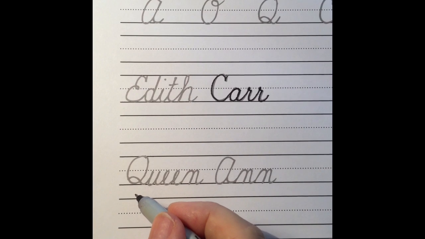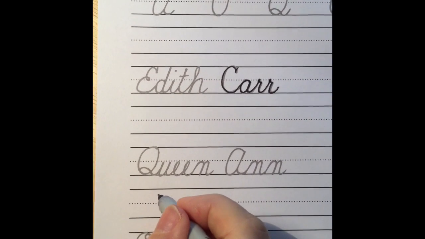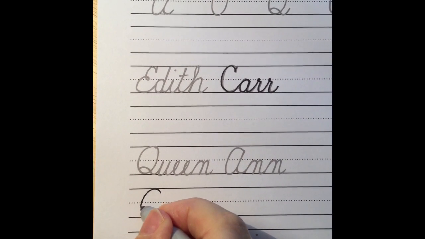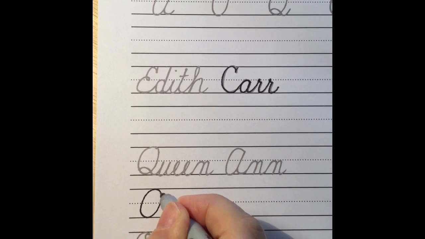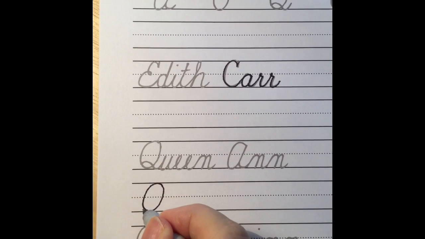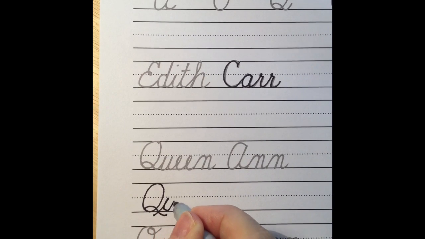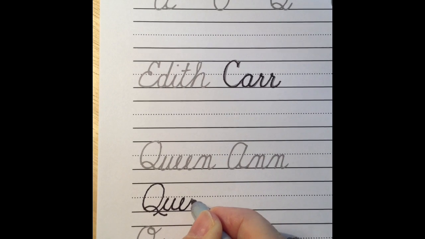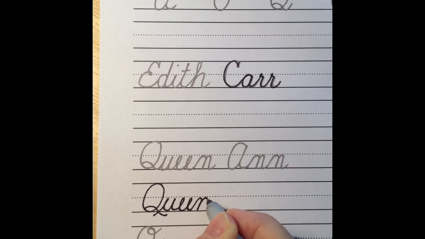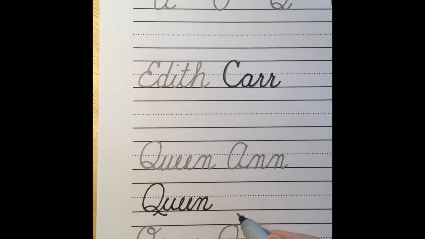When we learned Q, I said we could also make it a little fancier down at the bottom. I'll do that with Queen. It can go down below, and the U can cross over it coming up. If you like to make it fancy like that, you are certainly welcome to try it, because the point of capital letters is for them to stand out and show off.